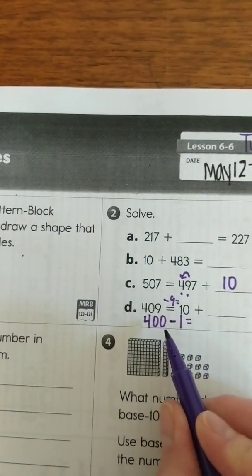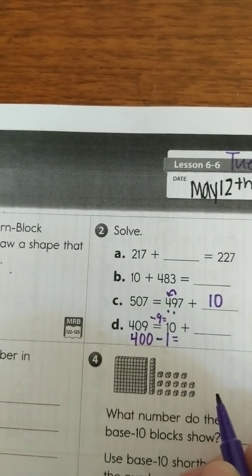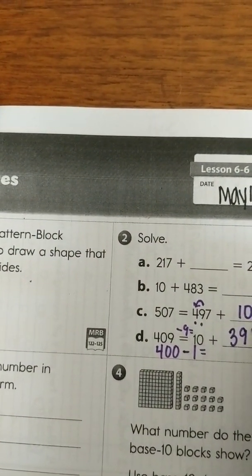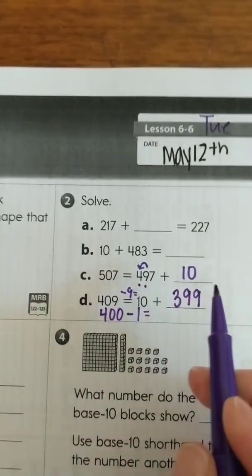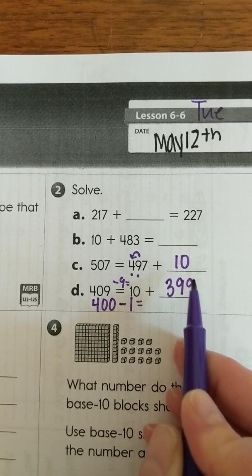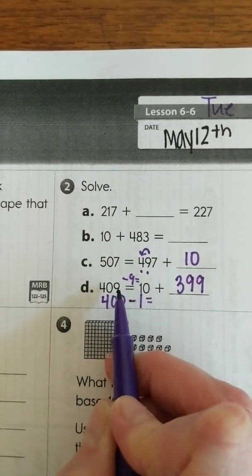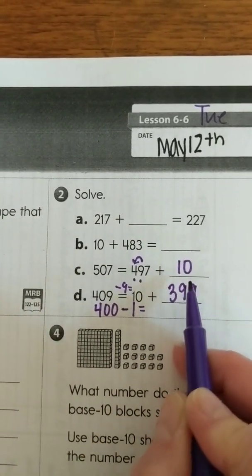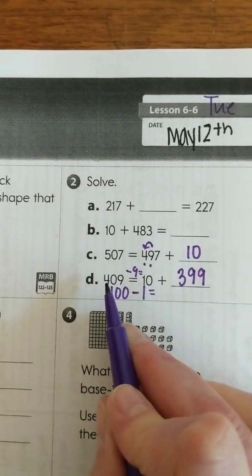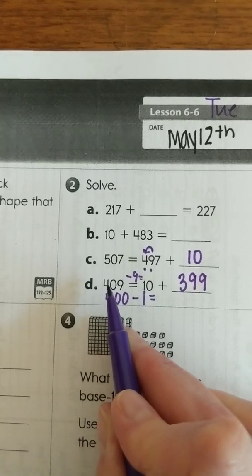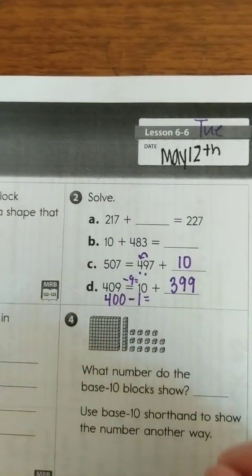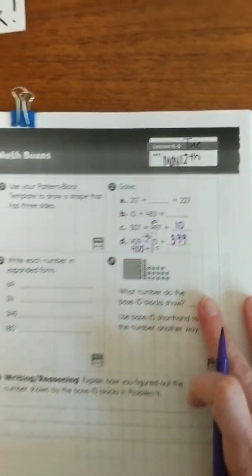Well, if I was at 400 and I take away 1, what is that going to give me? I'm going to be at 399, right? So think about that, guys. If I have 399 and I add 10, my ones place doesn't change and I still have a 9 there. But I then would have 10 tens, so I have to trade those 10 tens in to give me another 100, and that puts me up to 4, but then I would have 0 tens left, okay? These two were pretty tricky, so I wanted to do those together with you guys.